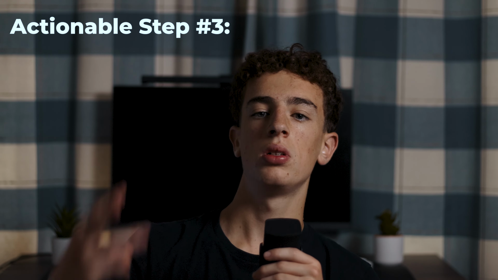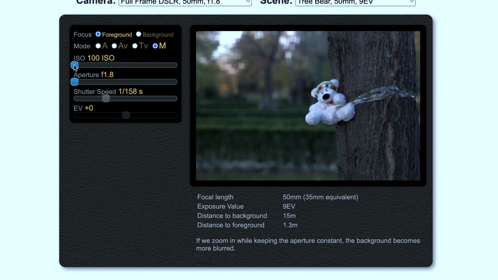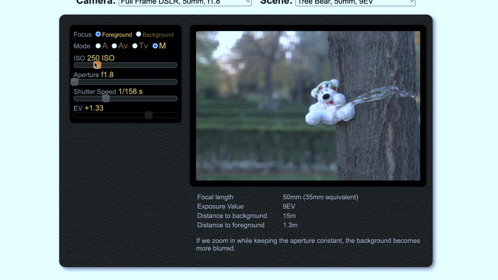Actionable step number 3, go to your camera or to the camera simulator and play around with all 3 of these and see how they all complement each other, affect brightness, affect noise, affect camera blur or motion blur, and also affect the depth of field or the blurriness of the background.